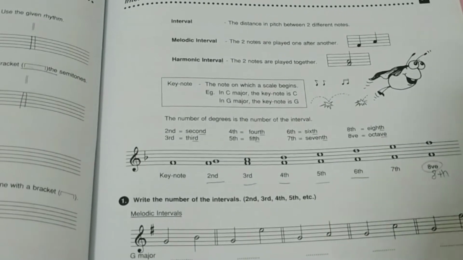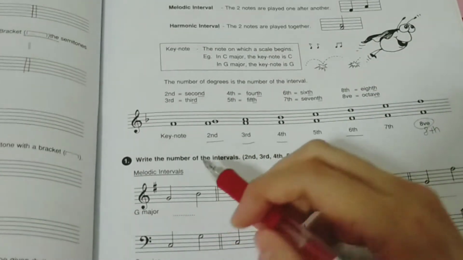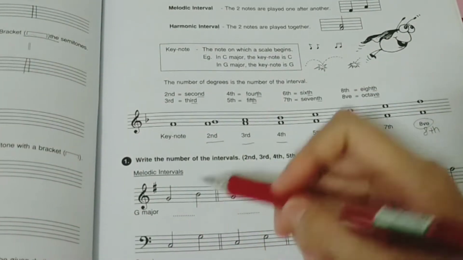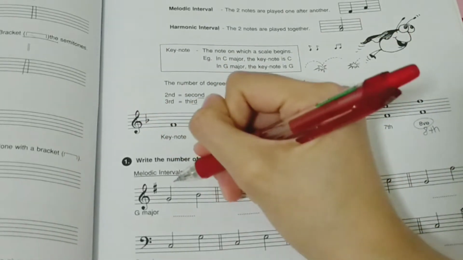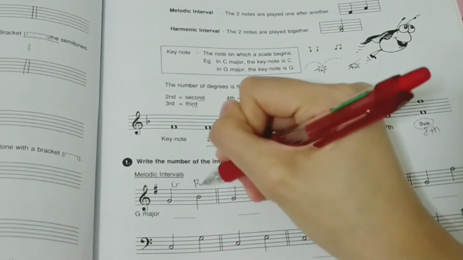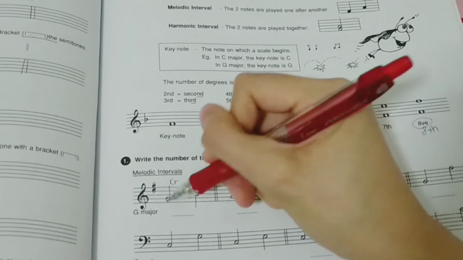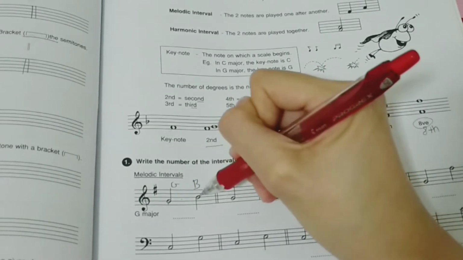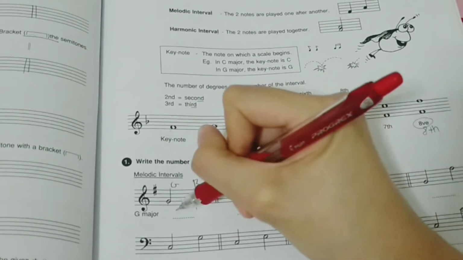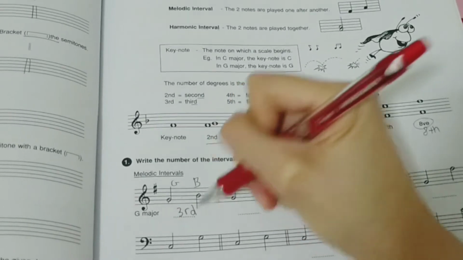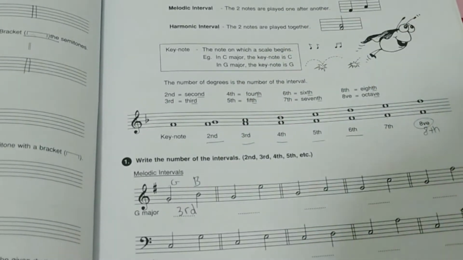And the rule to count the intervals, you always have to count from bottom to the top. For example, this is G, this is B. We count step by step. G, A, B. So 3 steps, and the answer will be interval of third. Do not count upside down.